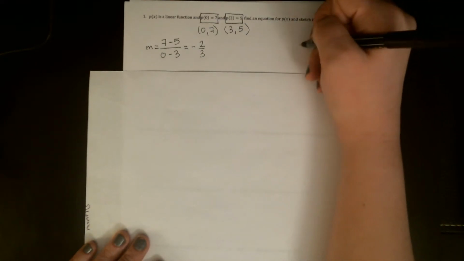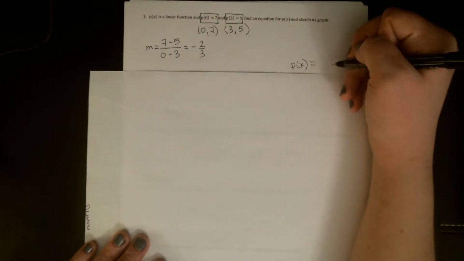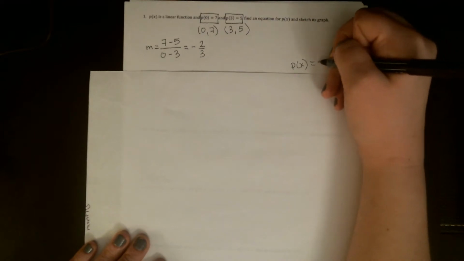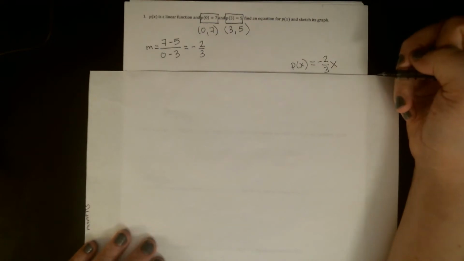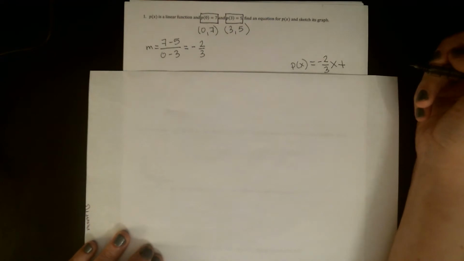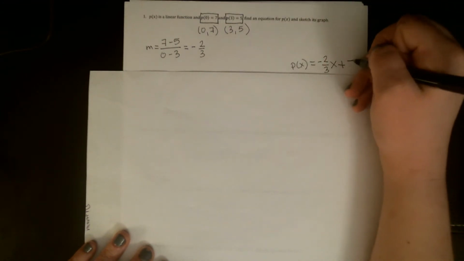So we can actually start to write the equation for p of x. We'll put it over here. If we're using slope-intercept form, p of x equals mx plus b. We now know that the m is negative 2/3. Don't forget the x, it's important. You've got the variable in there. And then we're actually really lucky in this one. We're given the y-coordinate of the y-intercept. We were given the y-intercept, in fact, at (0, 7). So we know without doing any extra work, since p of 0 is 7, this should be negative 2/3 x plus 7.